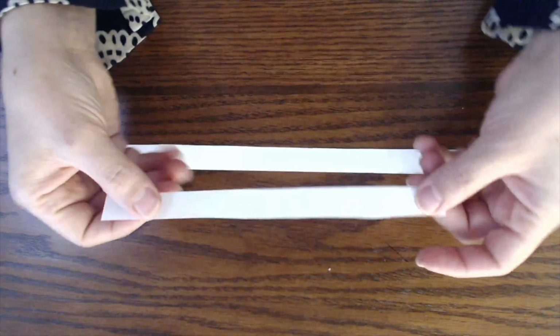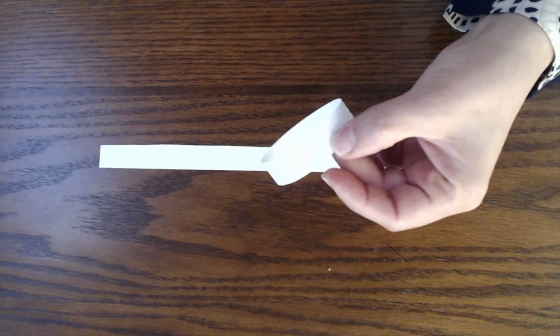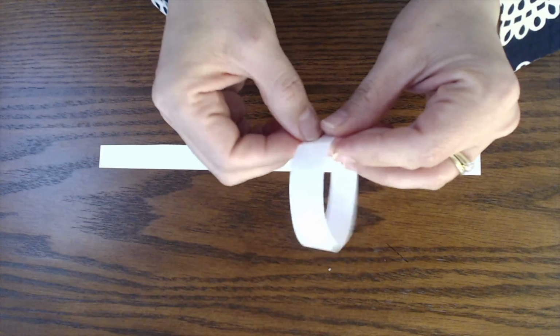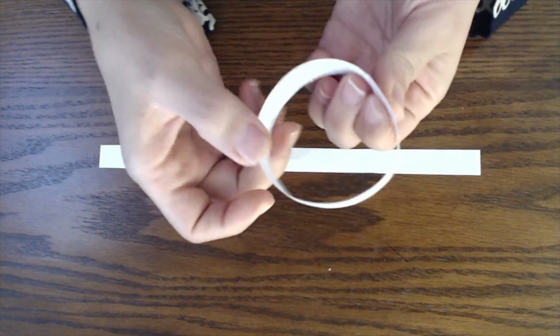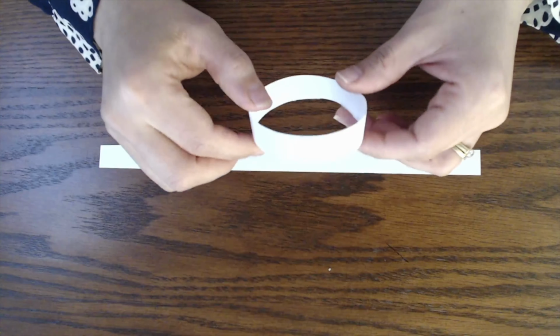Okay, now let's make a Mobius strip. If I take this piece of paper and connect these 2 ends together, you see that I have just the regular band. It has 2 sides. Why?